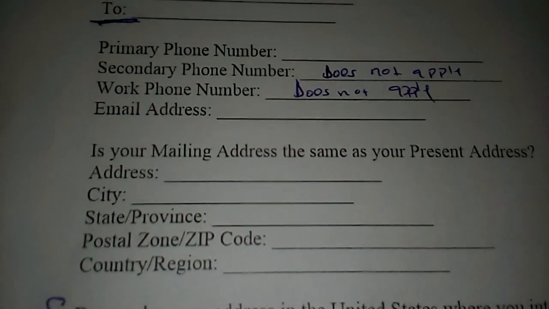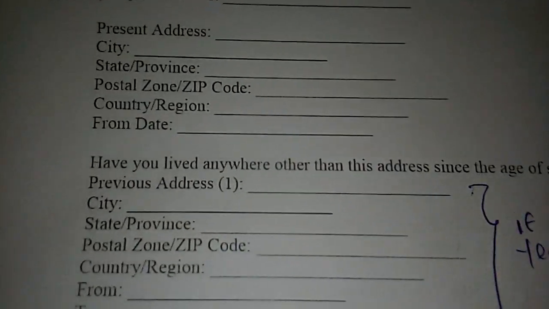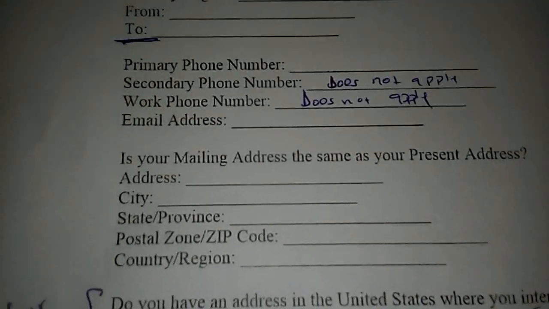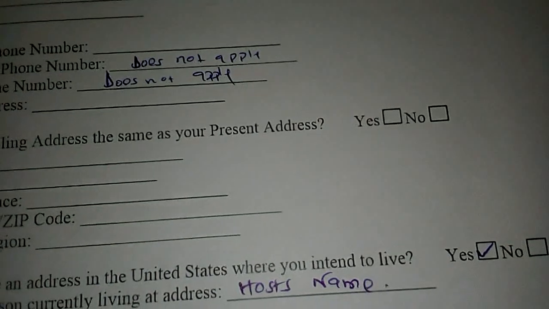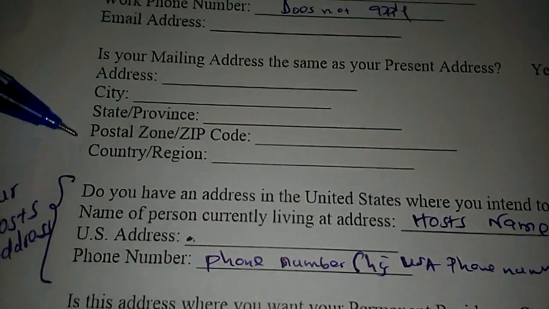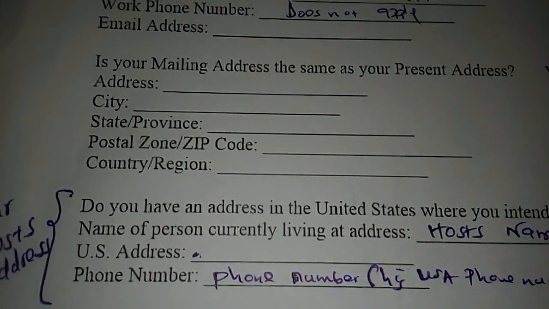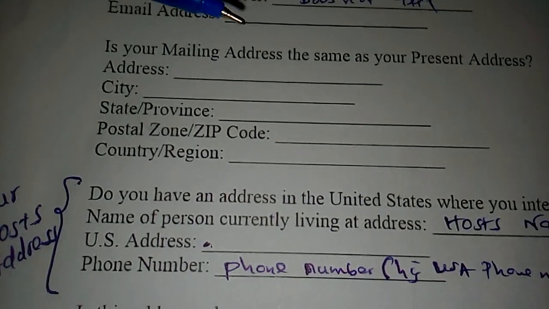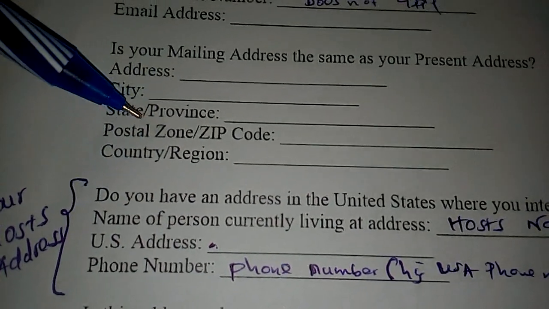Let me show you your present address. Your present address is this one, the address that you gave here. So if your present address is the same as your mailing address, right guys, and you put yes, you will not have to fill this set of questions. If your present address is the same as your mailing address, you don't have to fill this set of questions.